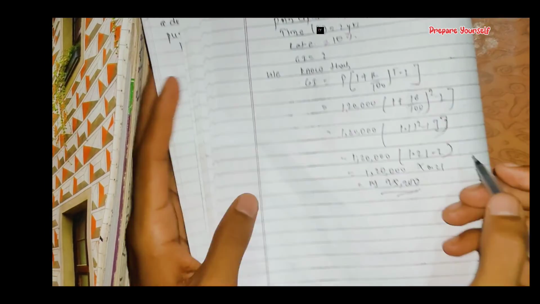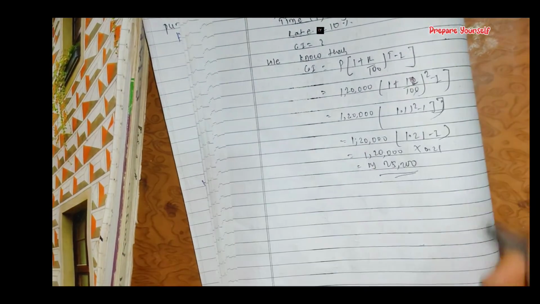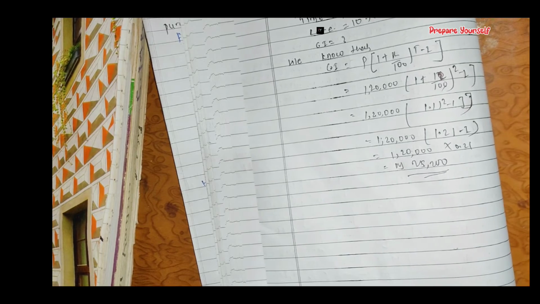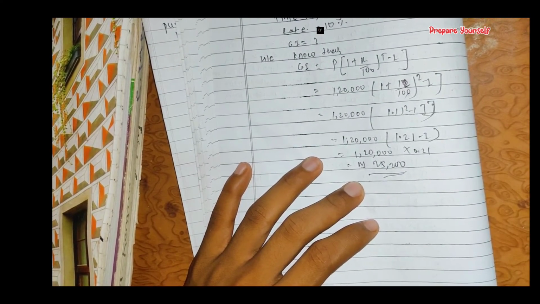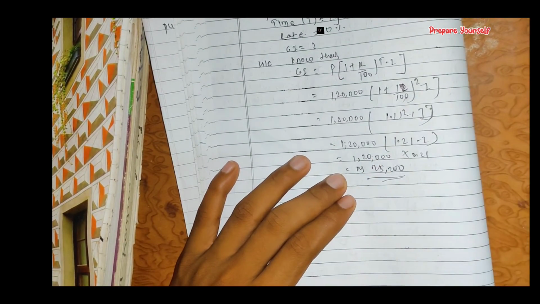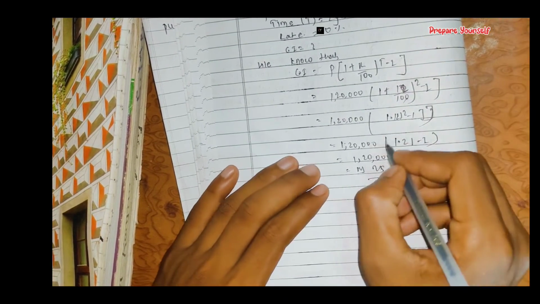So we have made a mistake. In this also the rate of interest is 12%. I had written another question, but in the book I saw another question, so that is why I made the mistake. So the rate of interest is 12, so 12 by 100 is 0.12, and we add 1, that will be 1.12.